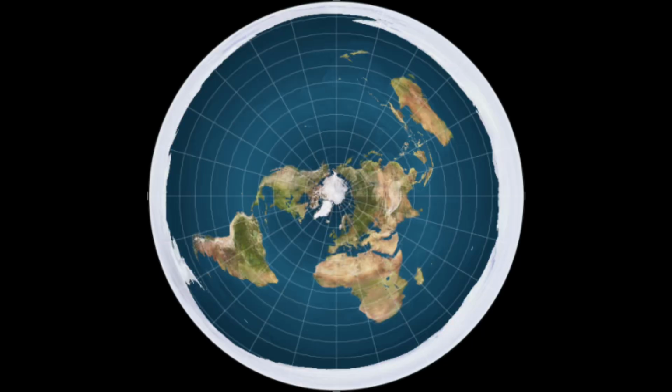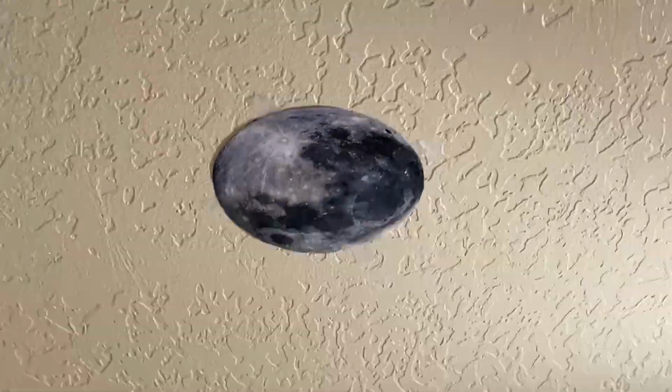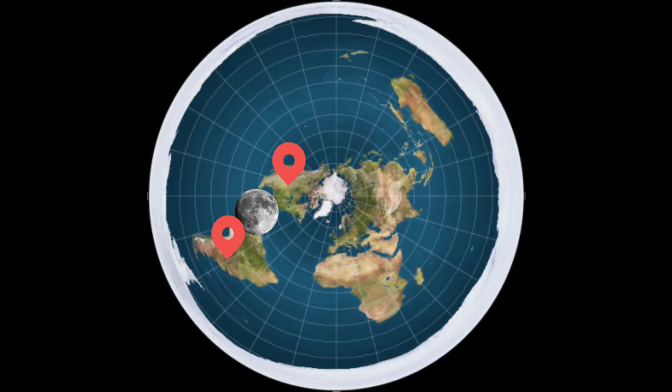So here we have our flat Earth model. Let's say the moon rotates and it is currently right in between North and South America. Now let's say that there was someone in South America. How would they see the moon? This is how we would see the moon in South America. Now, let's say we wanted to move to the other side of the moon, to North America. How would it look like then?